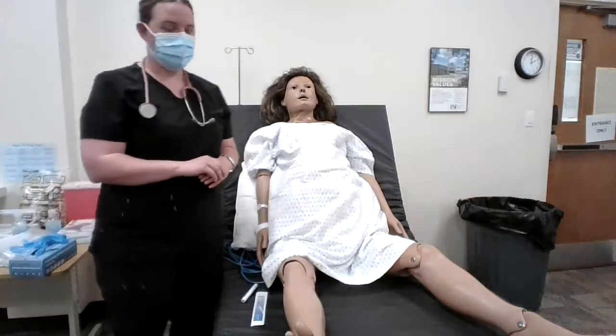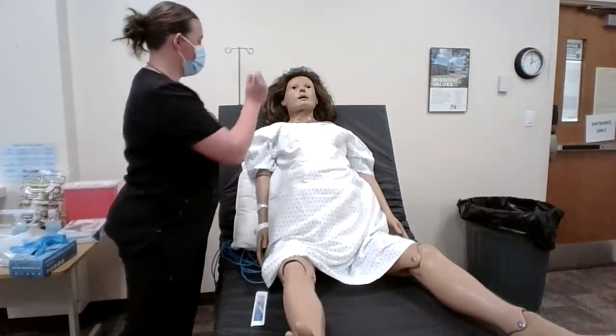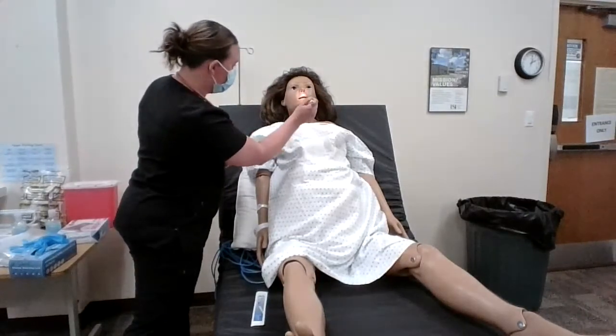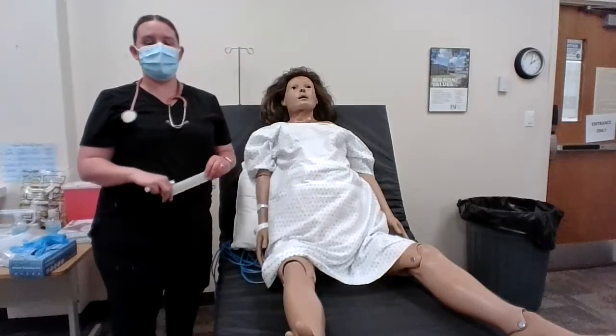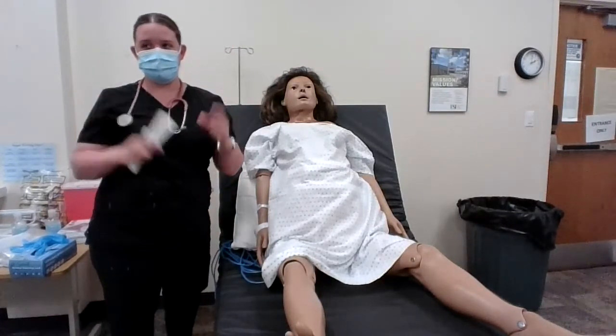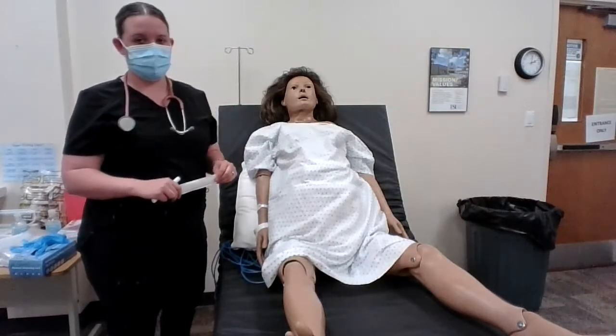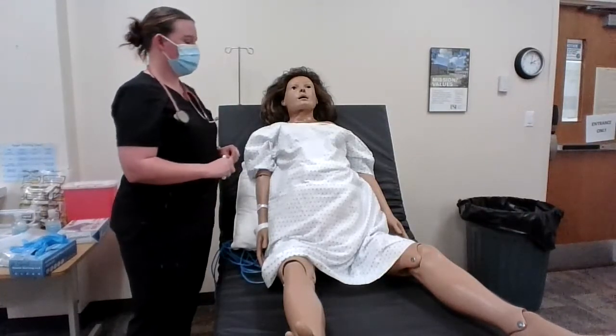Moving on to the mouth, assess the color and the moisture of the mouth, lips, tongue, and mucous membranes. Assess for any presence of oral lesions or sores. Again, your classmate's mask must stay on, so you have to verbalize this step to us. Assess the condition of teeth and gums. If dentures are present, remove and assess the gums.